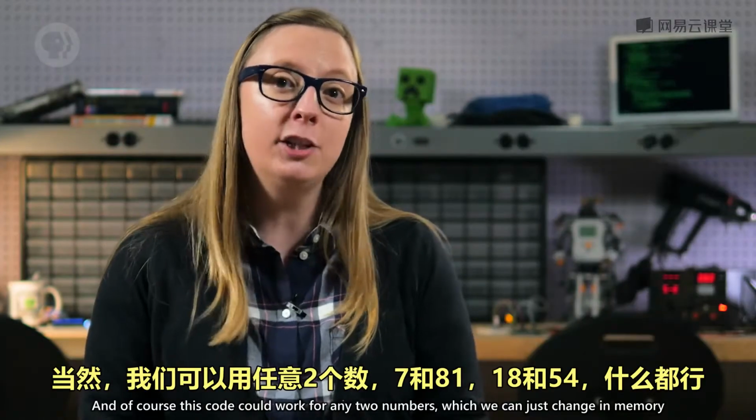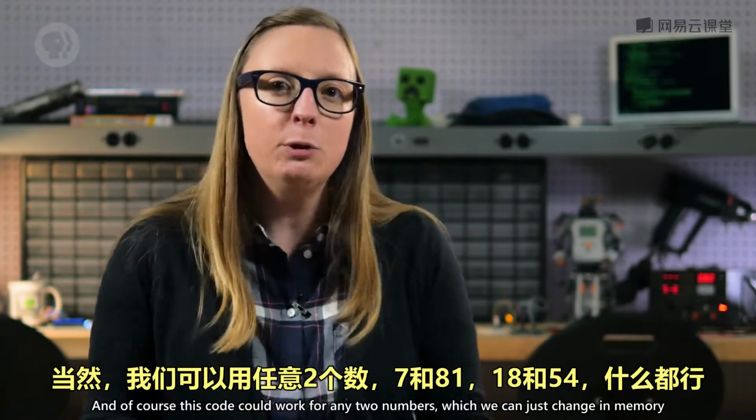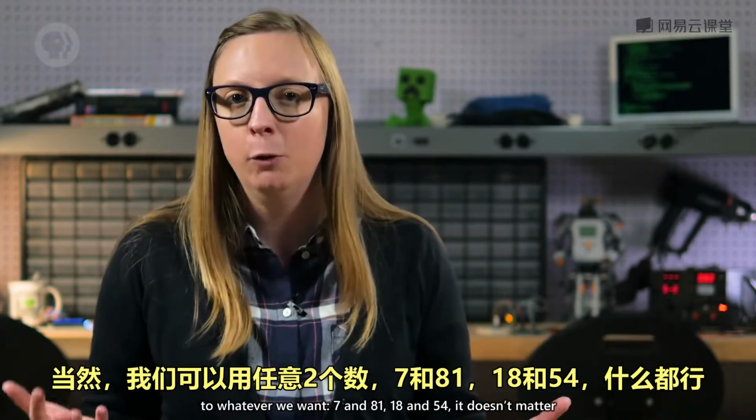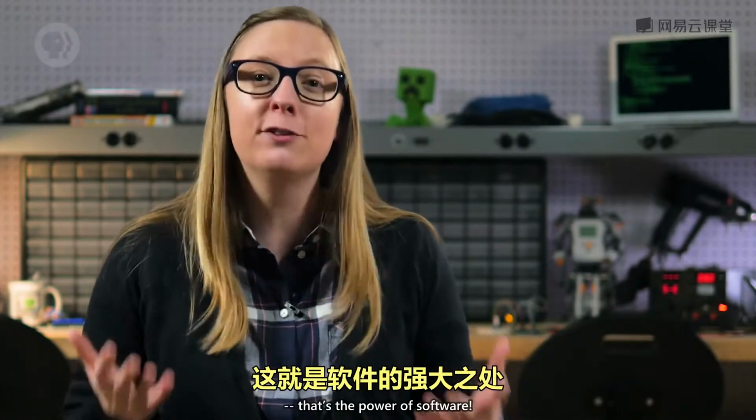And of course, this code could work for any 2 numbers, which we can just change in memory to whatever we want. 7 and 81, 18 and 54, it doesn't matter. That's the power of software.